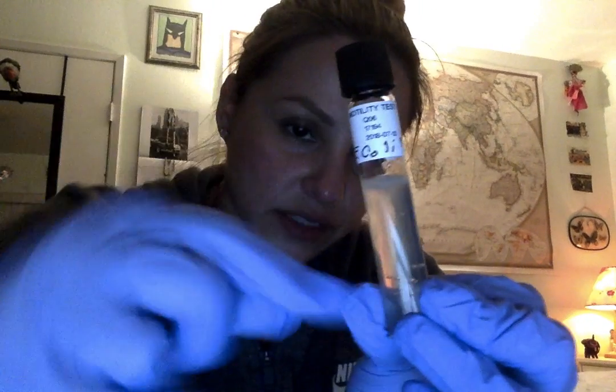Actually the S. epidermis was not motile, so it tested negative for motility. And the E. coli tested positive. This is actually a little bit easier to see. See how it's kind of all cloudiness. The stab went, I think, in this direction, and it kind of spread. But again, this has been sitting for a while. Those were my results. So E. coli was positive for motility, S. epidermis negative for motility.